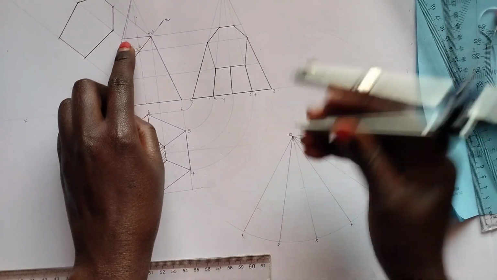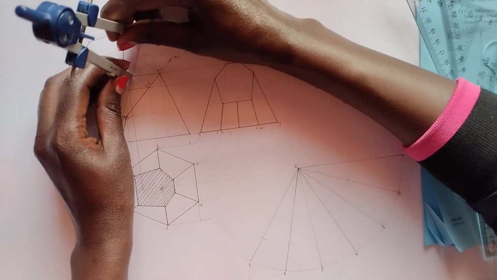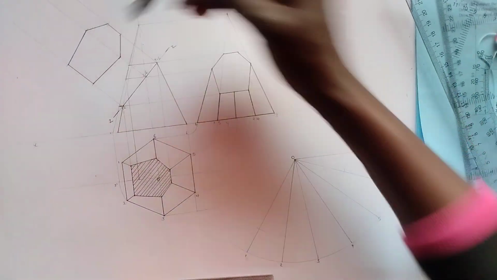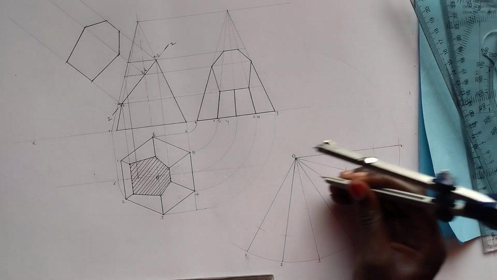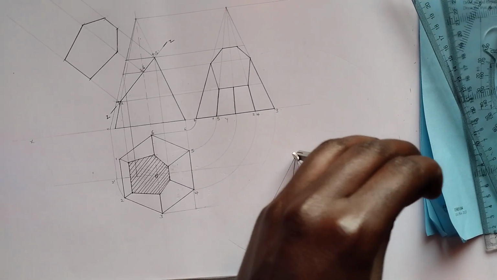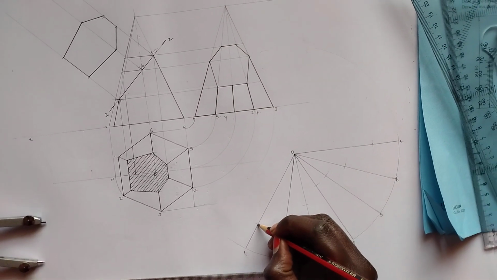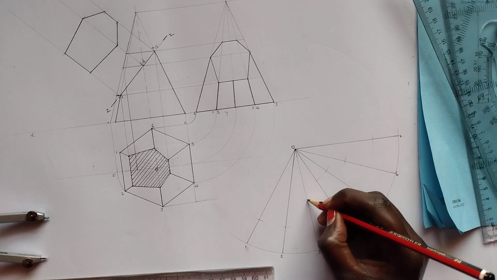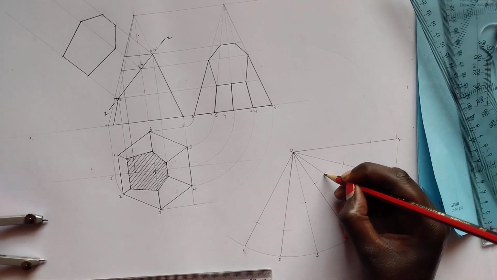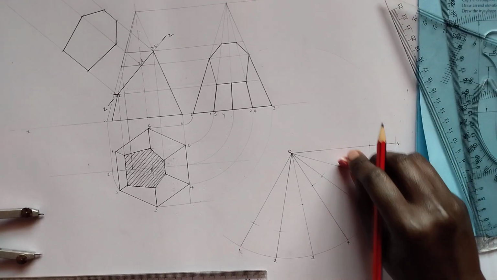This is our 4 and 5. So that is the length of points 4 and 5. So we have points 4 and 5. So we already have all these points. Allow me to erase all these arcs.